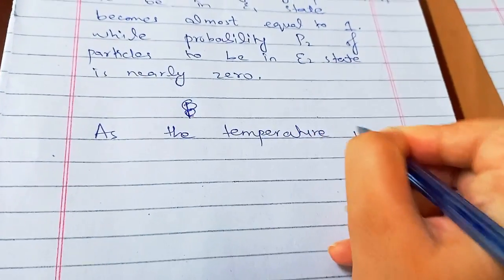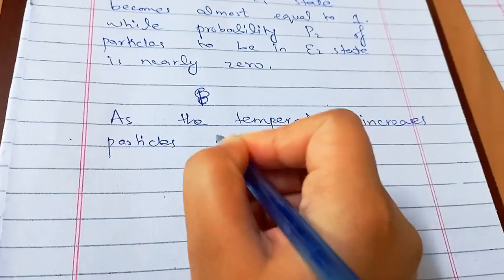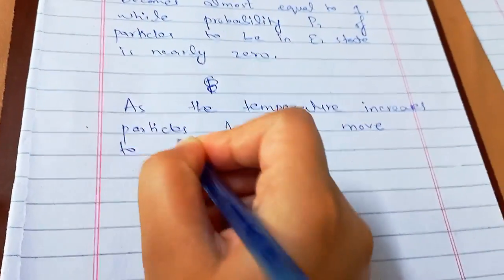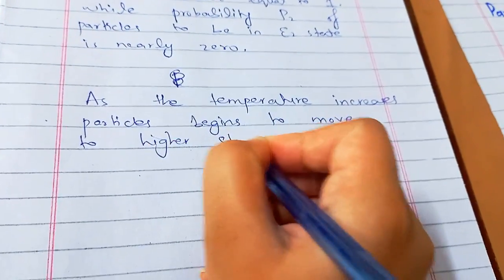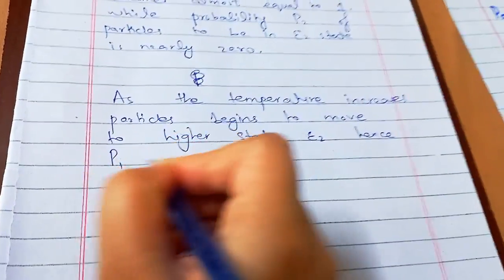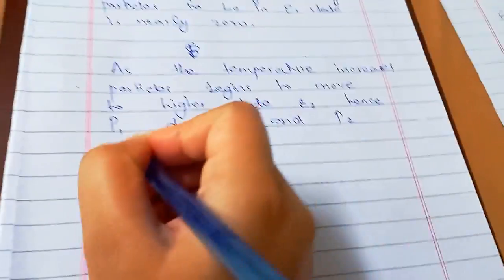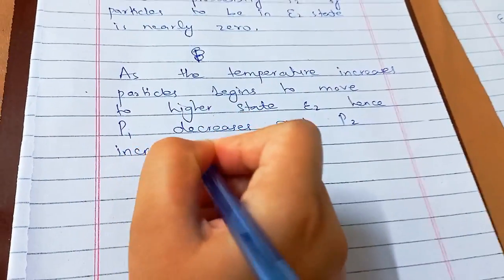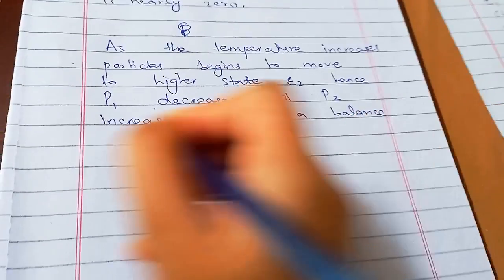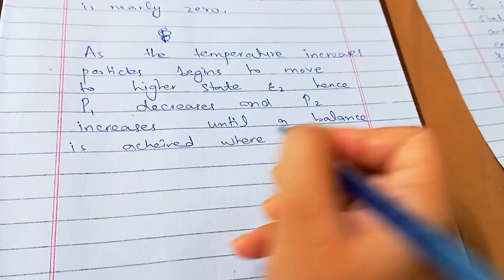As the temperature increases, particles begin to move to higher state E2. Hence, P1 decreases and P2 increases until a balance is achieved, where both the probabilities become equal to each other.